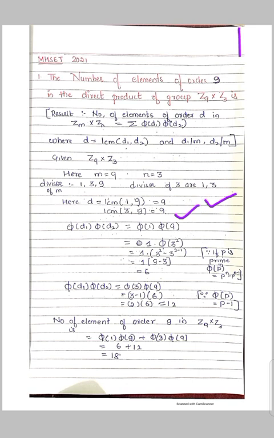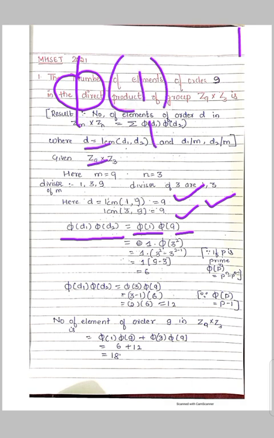After getting D1 and D2, you have to find phi of D1 into phi of D2. Let's find it for the first combination, that is phi of 1 into phi of 9. The Euler function phi of 1 is always 1.